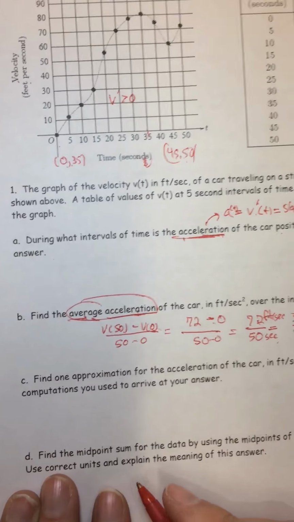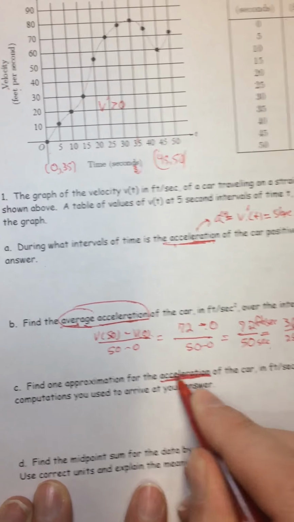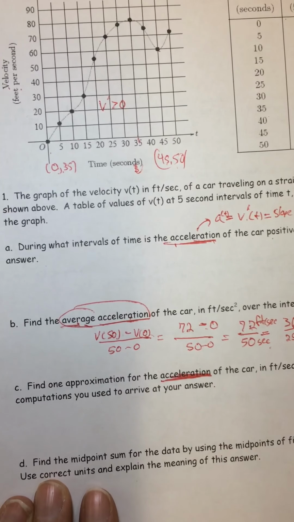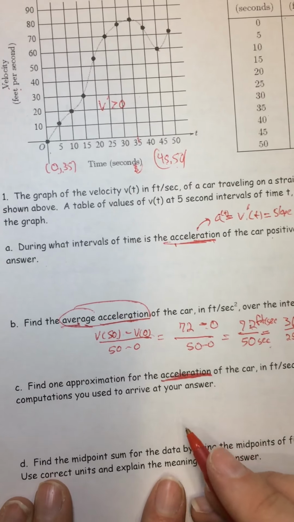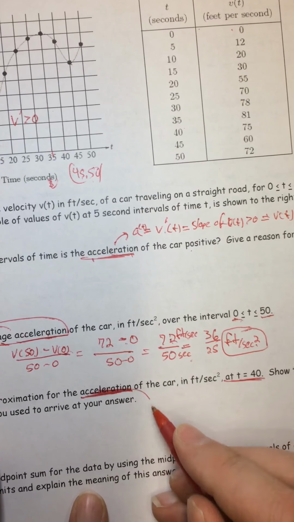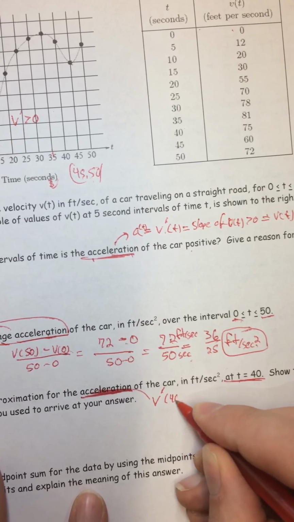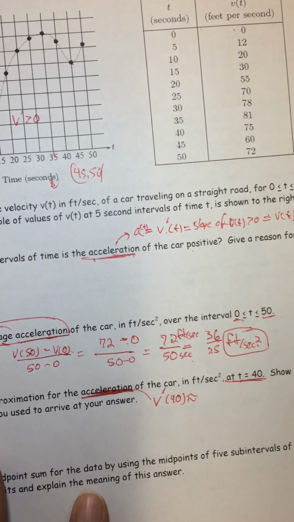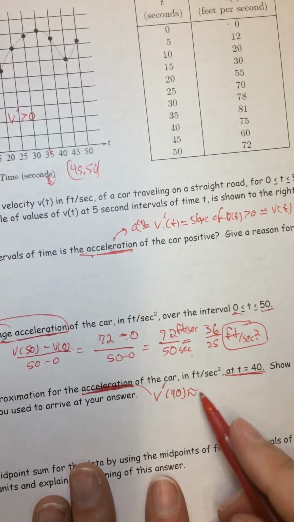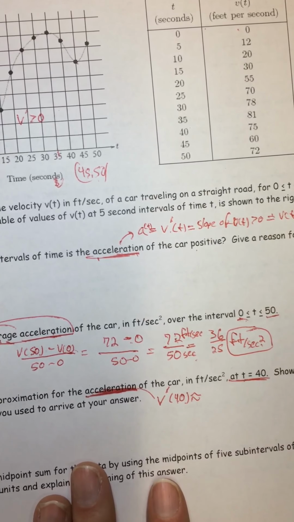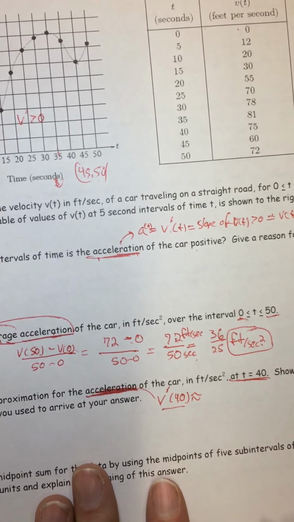One more acceleration question. The acceleration of the car at t equals 40. So this is, the acceleration is the derivative of velocity at t equals 40. So it wants, what is v prime of 40 about? And there isn't a way to get exactly what v prime of 40 is because we don't have a function, we can't take a derivative, but we can make an approximation.